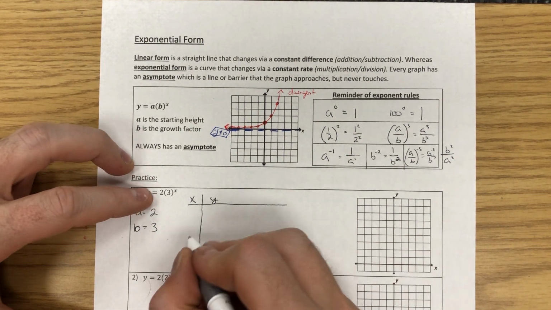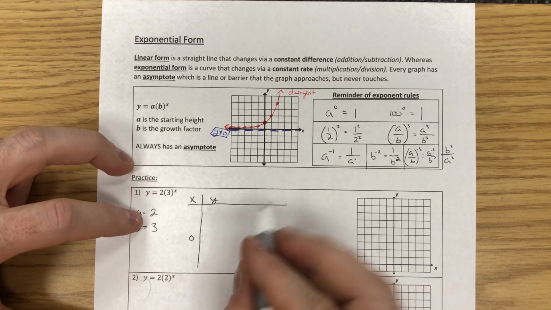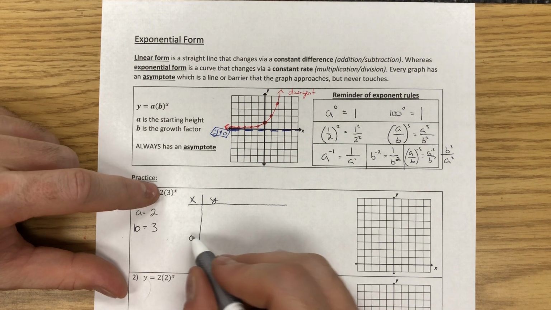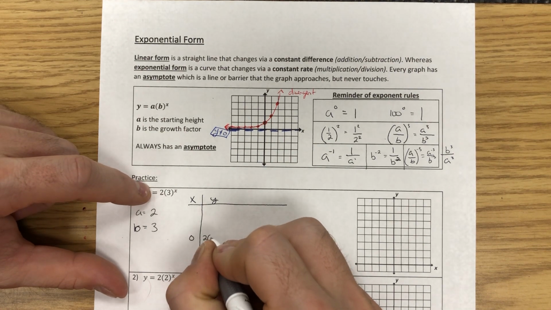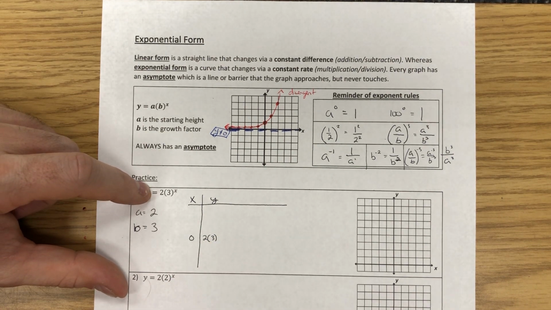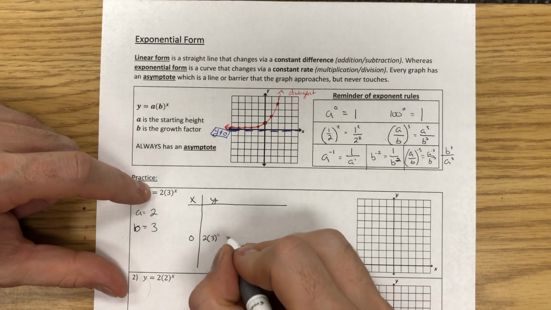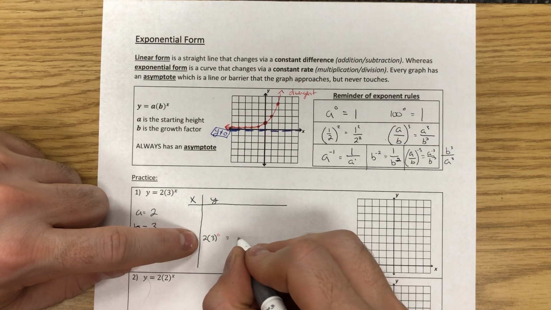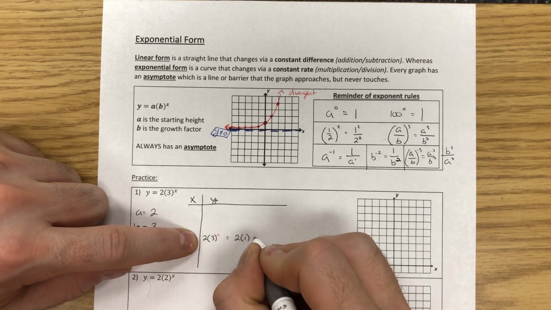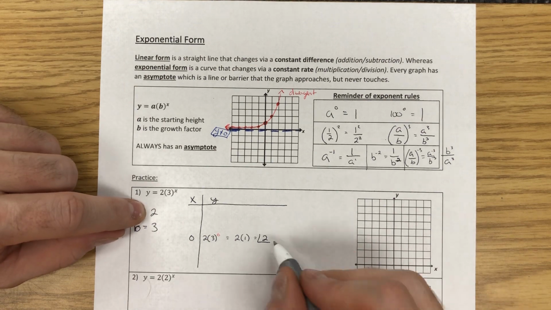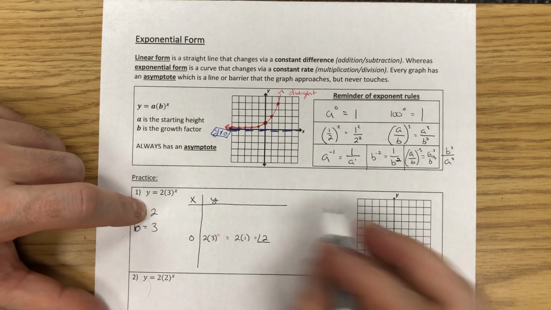So I'm going to go ahead and start. I know my starting height should be 2. Let's see if we can prove that by plugging in a 0 into the equation. So 2 times 3 to the power of 0. Anything to the 0th power I know is 1. So that's 2 times 1, or 2. Did we get a starting height of 2? Yes. Let's plug in a few more.